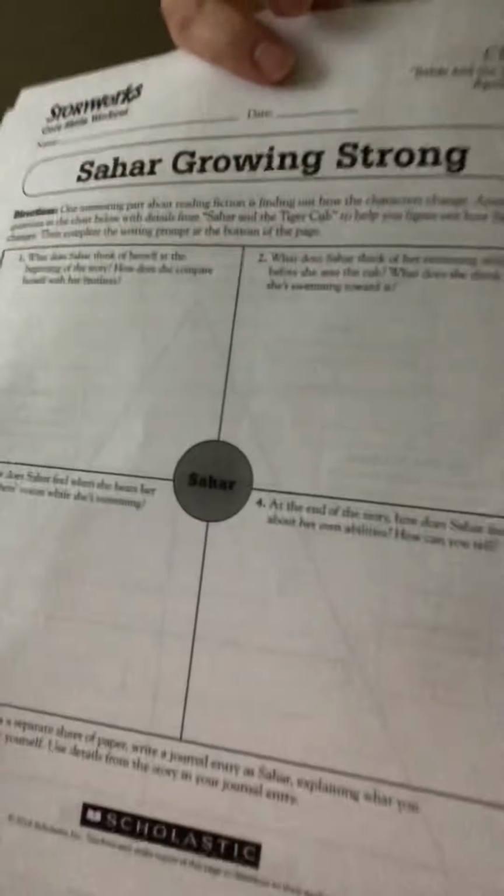All right, directions. One interesting part about reading fiction is finding out how the characters change. Answer the questions in the chart below with details from Sahara and the Tiger Cub to help you figure out how Sahara changes. Then, complete the writing prompt at the bottom of the page. Okay, so there's 2 parts that you have to do. The first part is these 4 boxes.